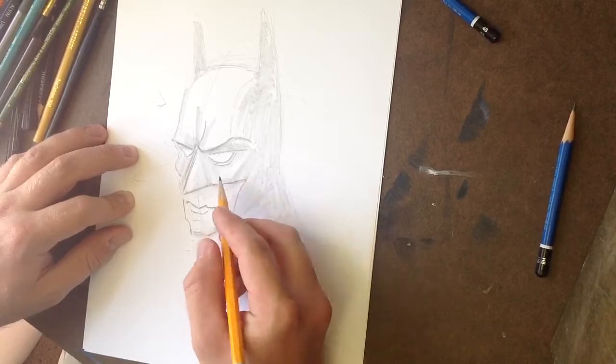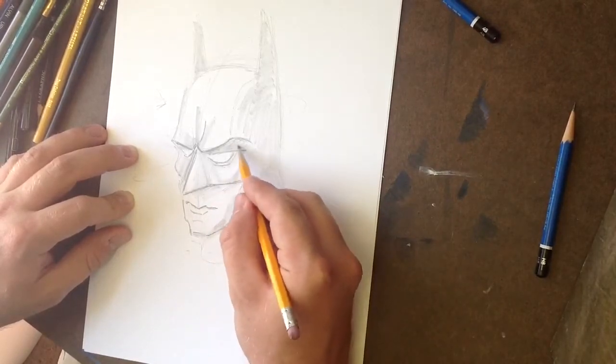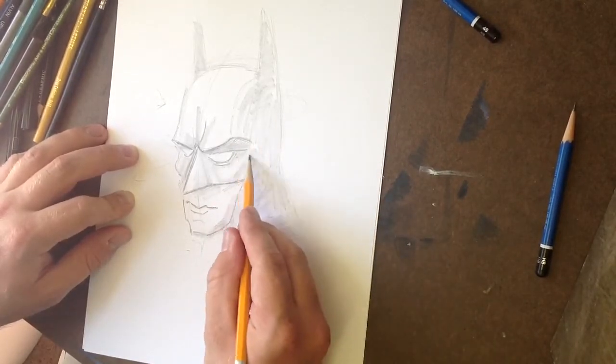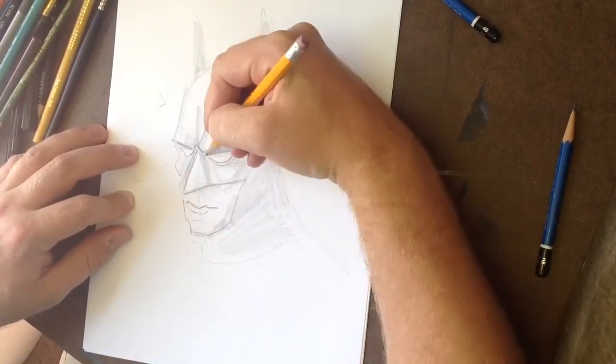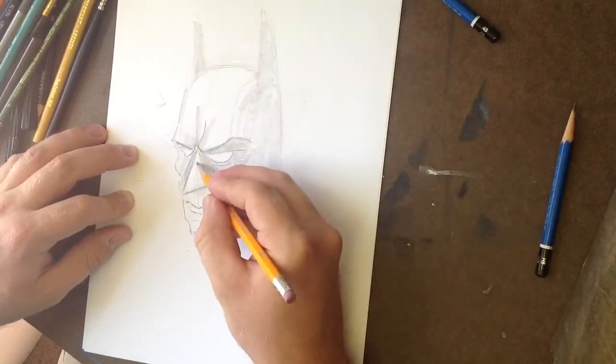Using a lot of angular lines on Batman. Angular lines have a lot of strength. They have a lot of structure.